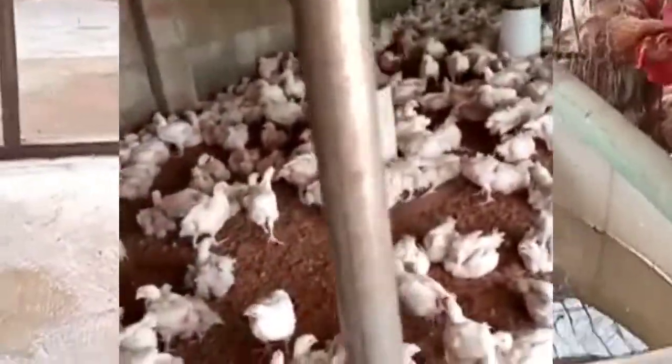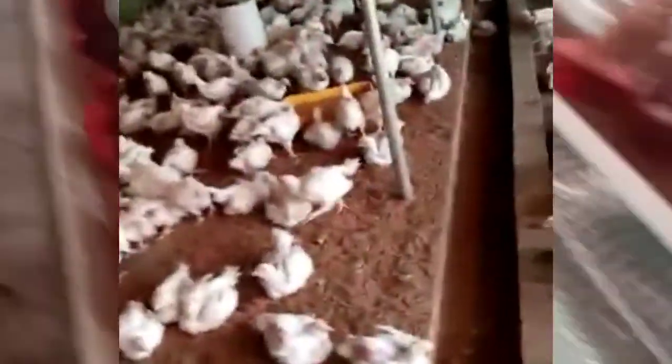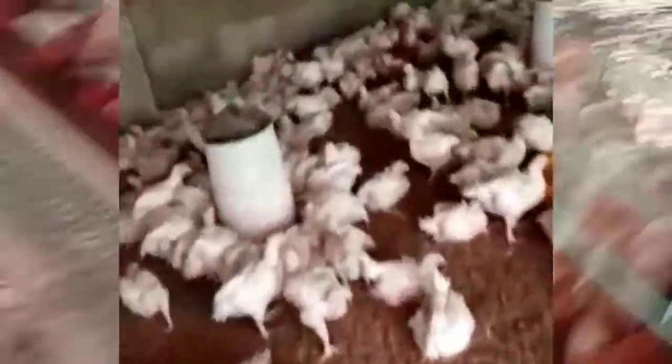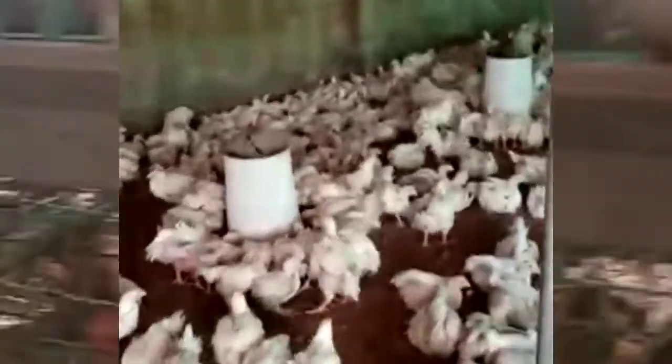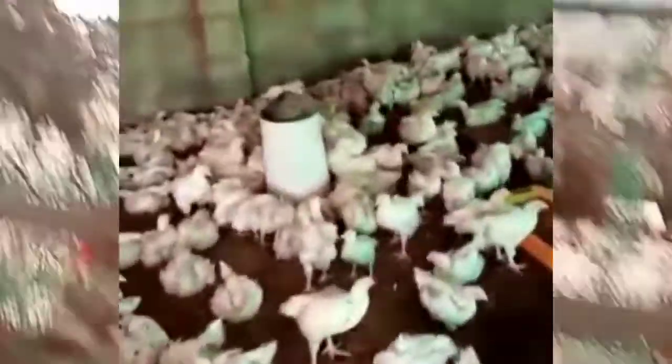So another disadvantage of feeding mash feed is that these birds tend to waste feed as they browse through this feed to pick all those grains and the bigger particles. They tend to pour away some of the feed, thereby wasting feed.